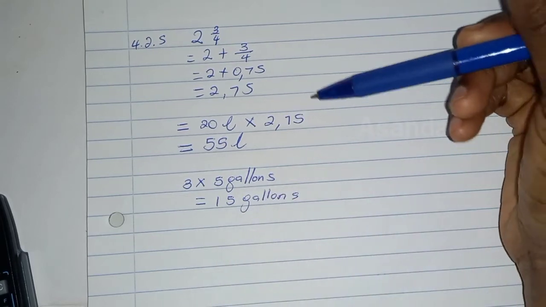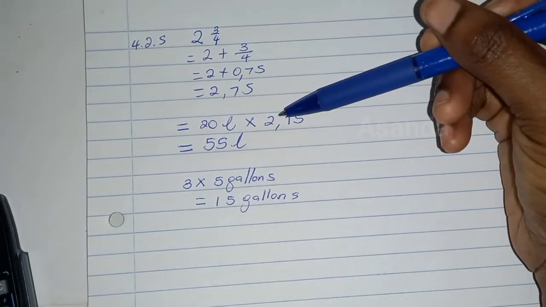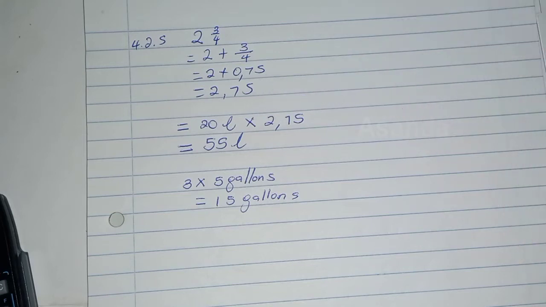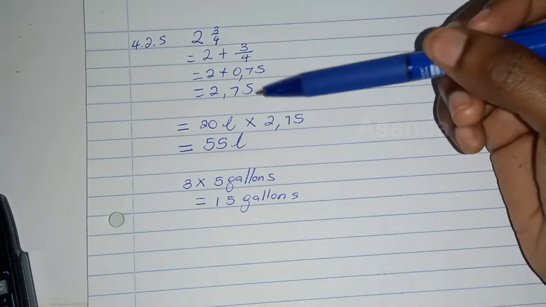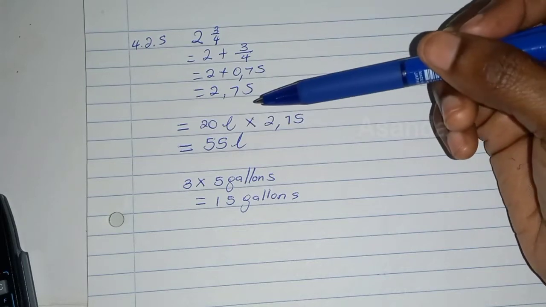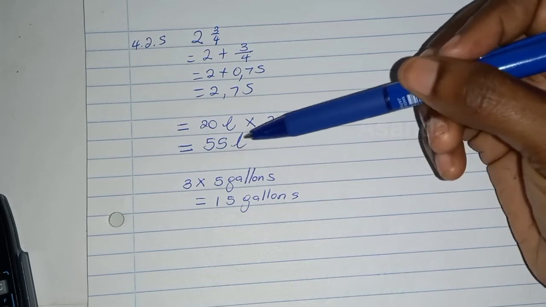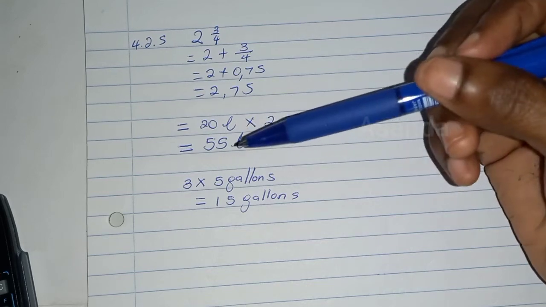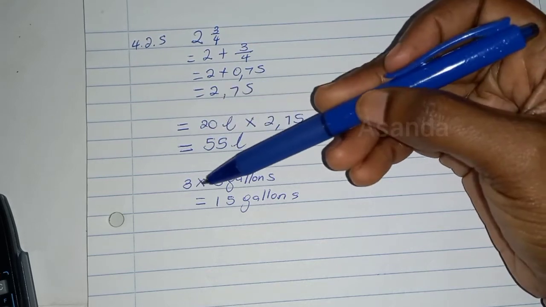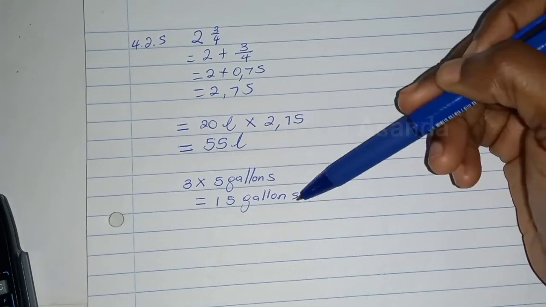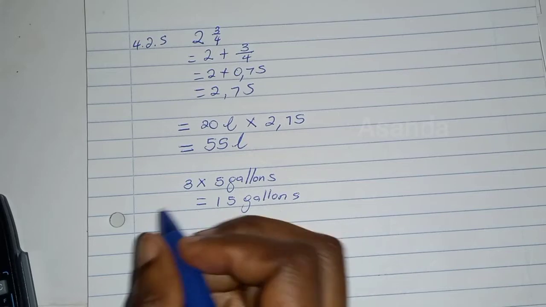In the question they say that 3 5-gallon buckets of lava must be placed in the hole. But then they're saying if you use 2 3/4 of a 20-liter bucket, it will be equal to 3 5-gallon buckets. So I'm going to check, is 15 gallons the same as 55 liters? Now let's check by converting the gallons.